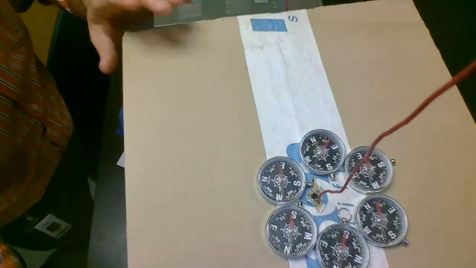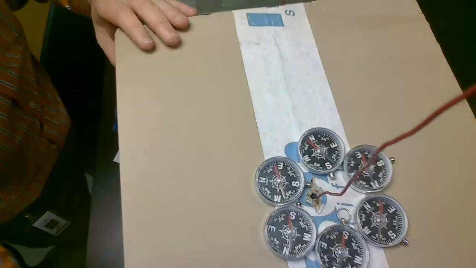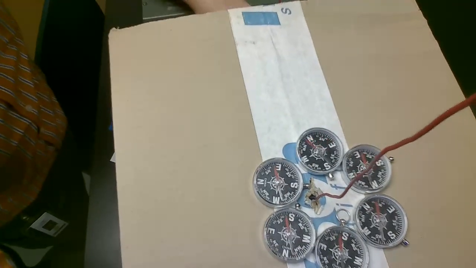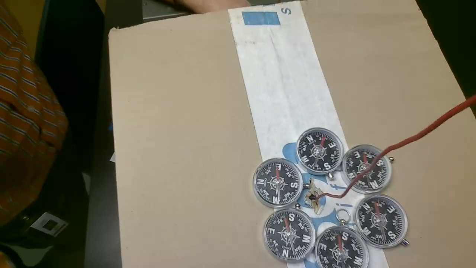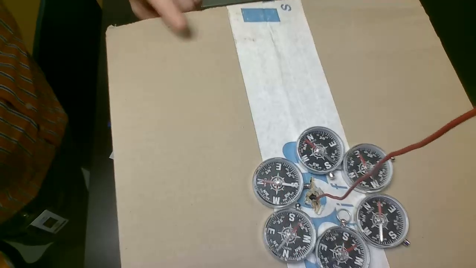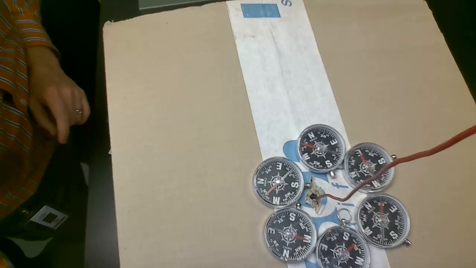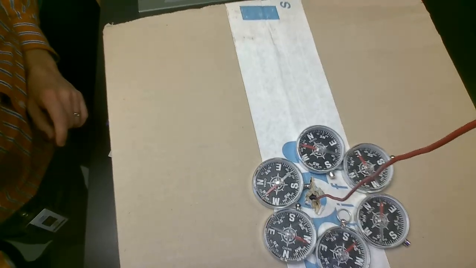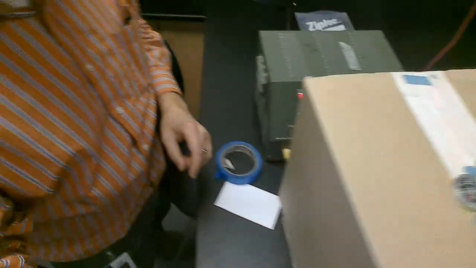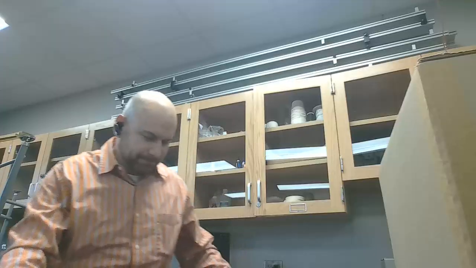This is. They're all pointing north, and then we're going to turn on a circuit, have current go through, and now the red arrows are pointing in a circular pattern around the wire. So, may I introduce you to right hand rule number 1.